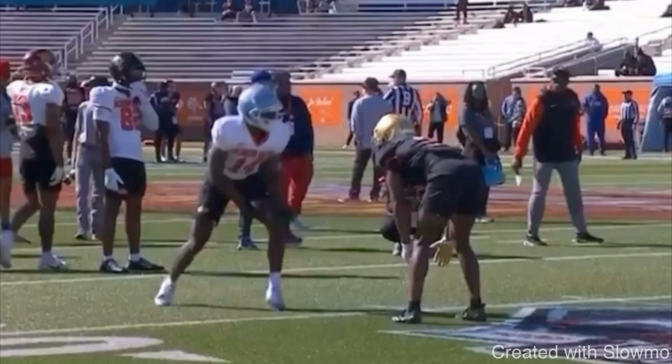So you guys can go ahead and pause the video and think about your answers. All right, let's break this thing down. So if you guys said that you would attack this DB's leverage to the inside, take an outside release, then break it right off, that would be 100% correct.